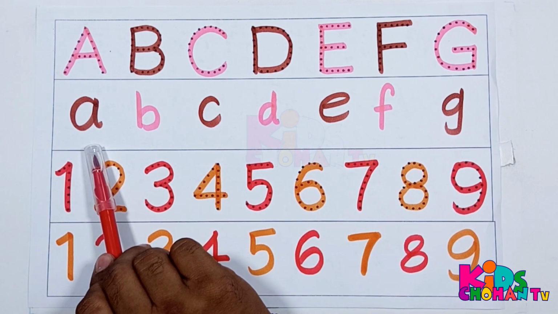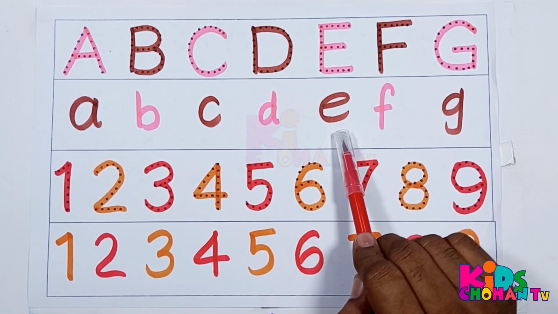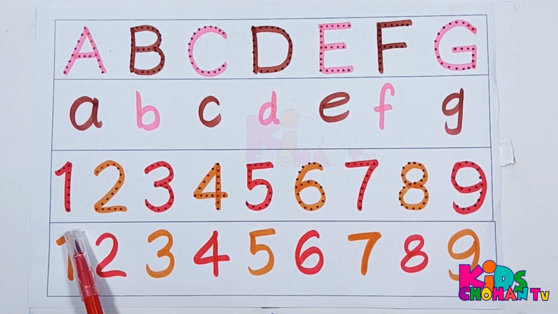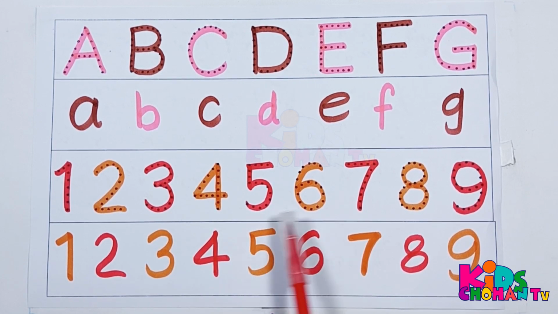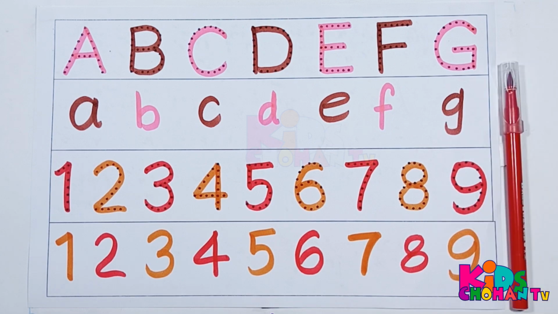Small letters A, B, C, D, E, F, G. Numbers 1, 2, 3, 4, 5, 6, 7, 8, 9.